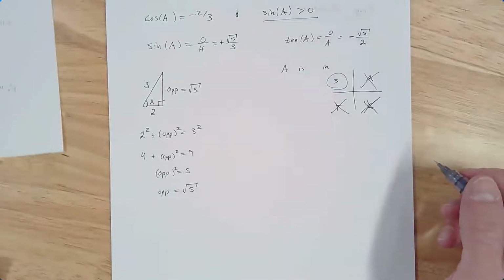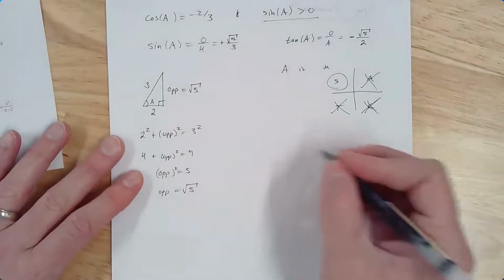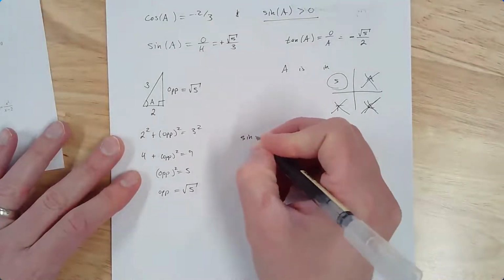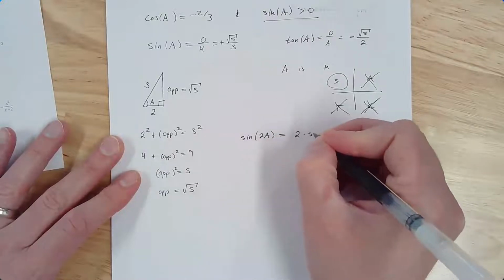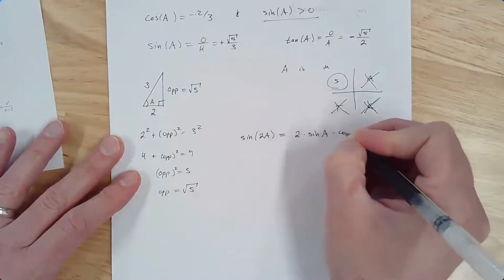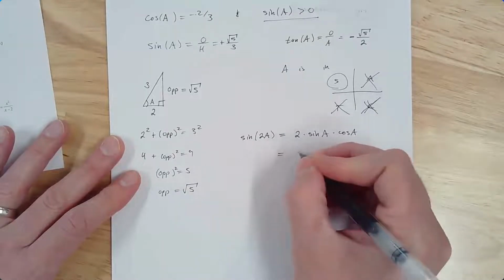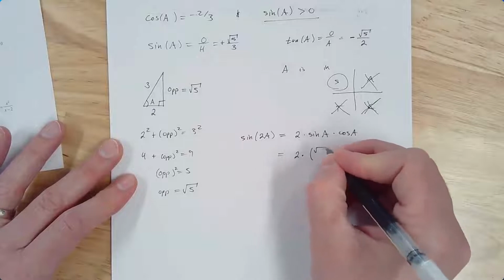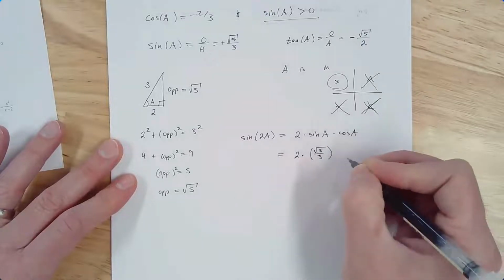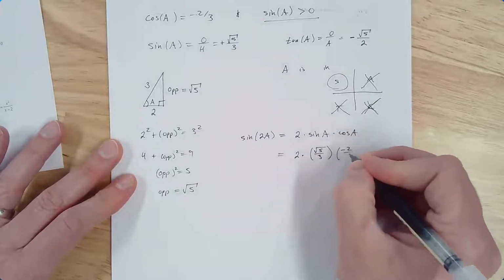All right, let's look at the rest of the questions. They also ask us to find sine of 2A. For that, we need the double angle formula. Sine of 2A is 2 times sine of A times cosine of A. That's going to be 2 times sine of A, which we just found to be root 5 over 3, and cosine of A, which is -2/3.